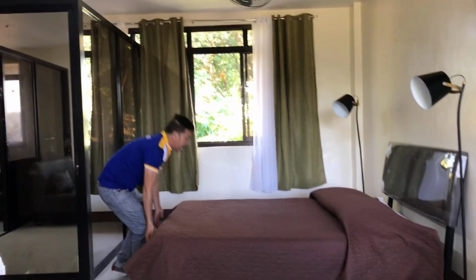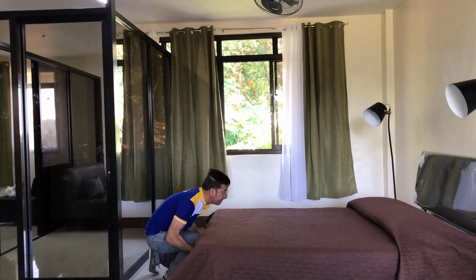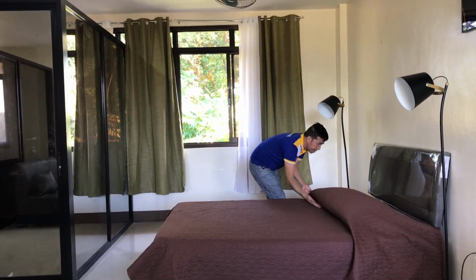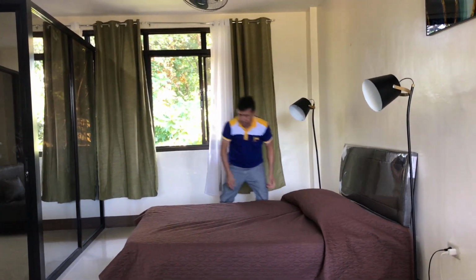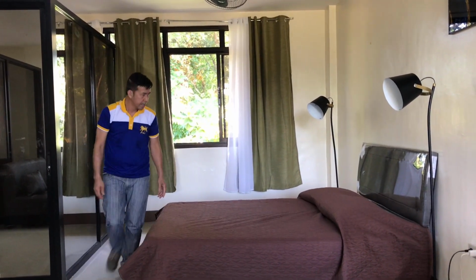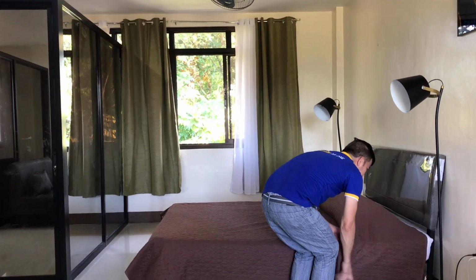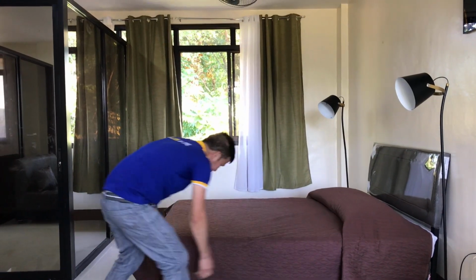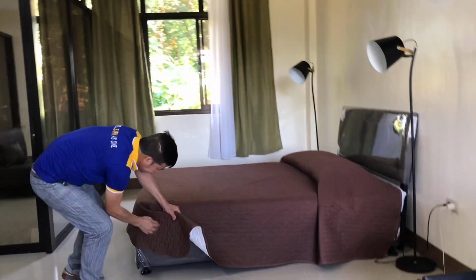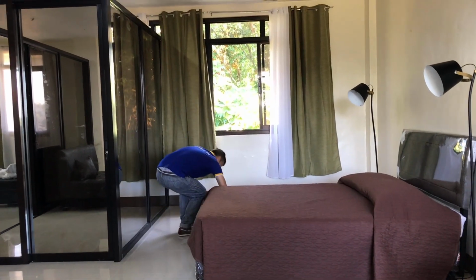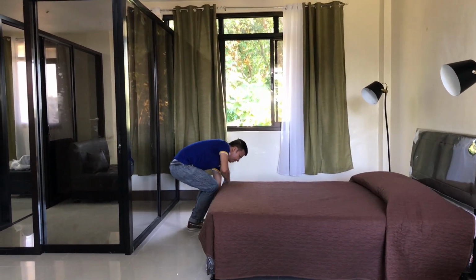Then you can push the bed. Okay. Then secure both sides of the bed. Make sure that it is equal.